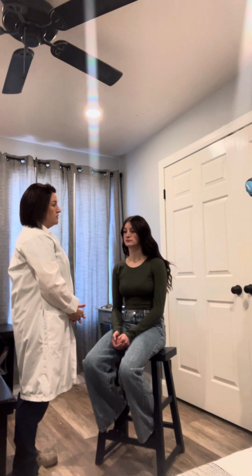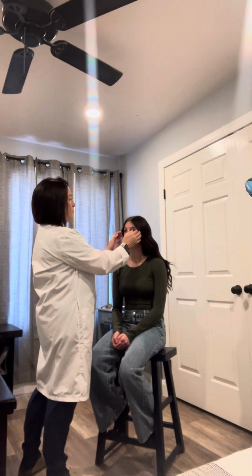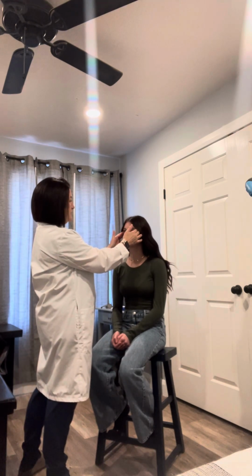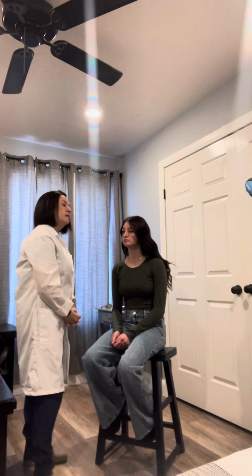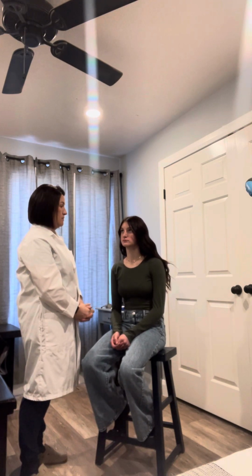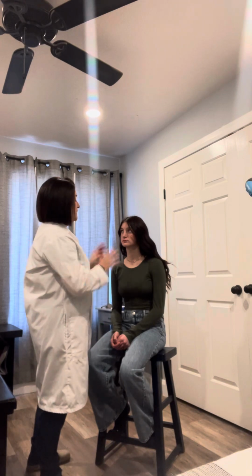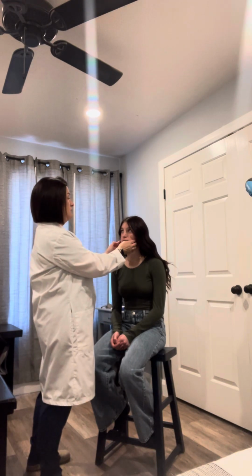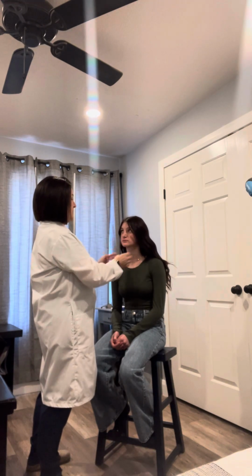Then I'm also going to palpate her temporal arteries for any pain or tenderness. Any pain? No. Then we'll assess cranial nerve number 5. So I'm going to feel your masseter muscle while you clench your jaw. So just squeeze your jaw, and that's good.